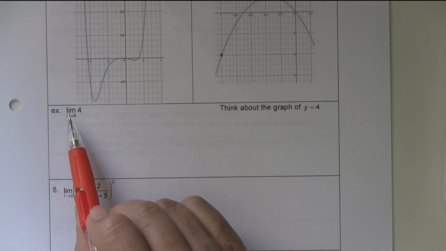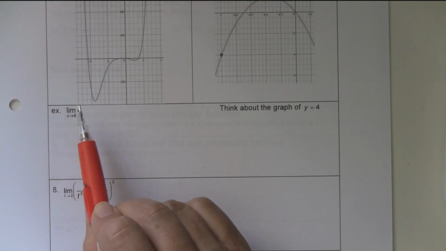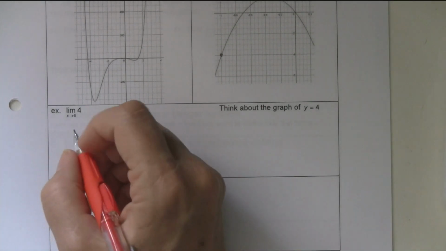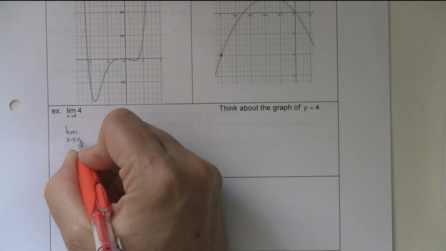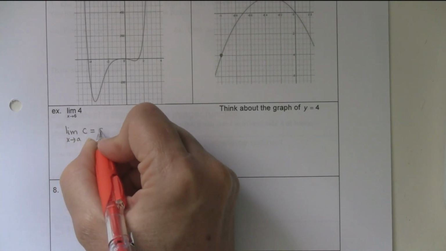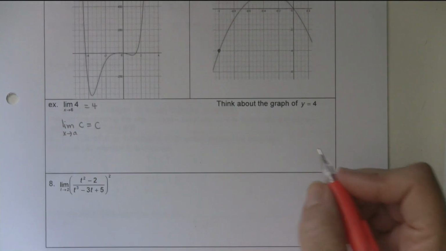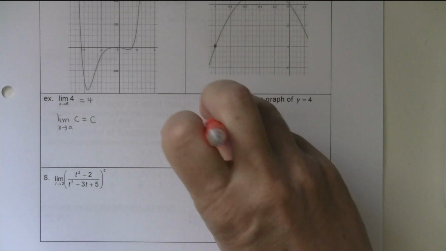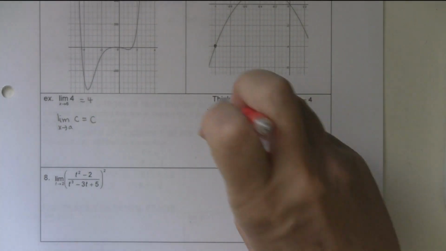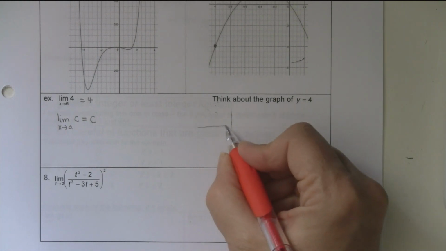And so I just put this example in here while we were thinking about it on graphs. The limit as x goes to 6 of 4, so the limit of 4. And remember the property, it takes some getting used to for a lot of people, that this is equal to c. And so this is equal to 4. And you might be sitting there thinking, well, why? I want to draw y equals 4, so I already have what I'm going to draw here to show you why. When you make the drawing, it'll make perfect sense.